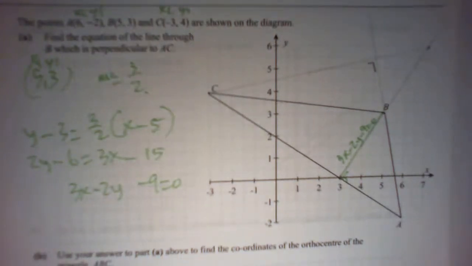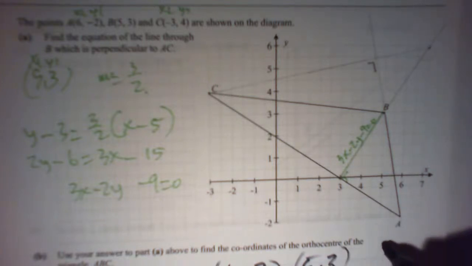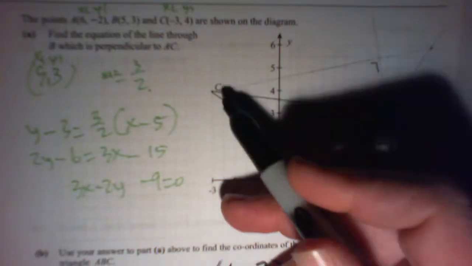The slope of AB. So AB is 6 and minus 2, and 5 and 3. So the slope is minus 5. Let's say 3 plus 2 is 5. Yeah, slope is minus 5, which means the perpendicular slope is 1/5. That's the one I want. So C is minus 3 and 4, x1, y1, and then my slope is 1/5.